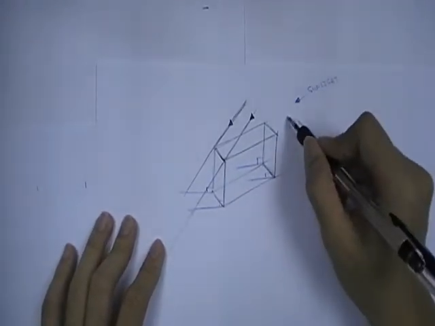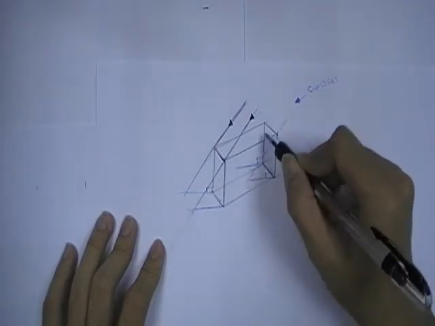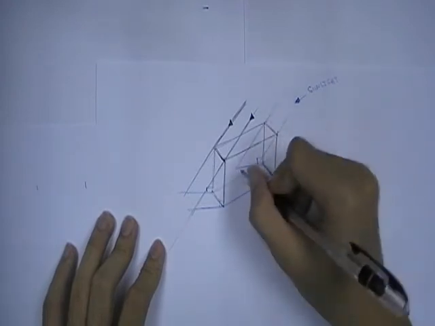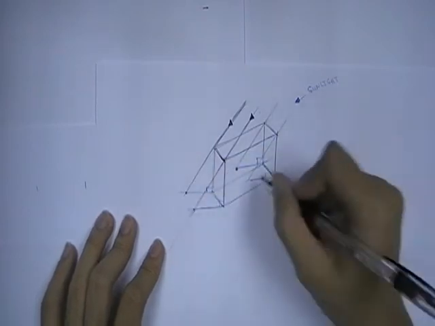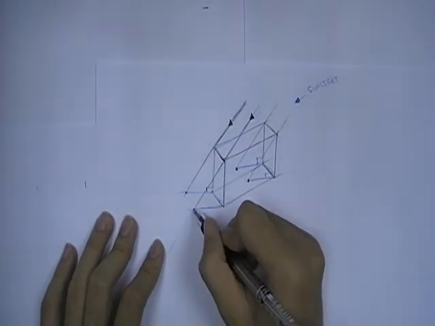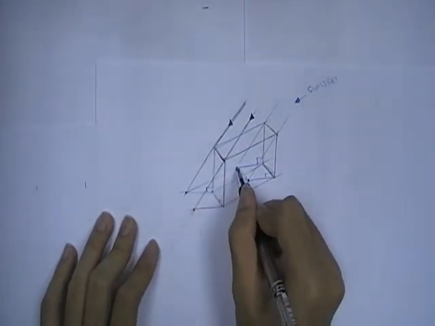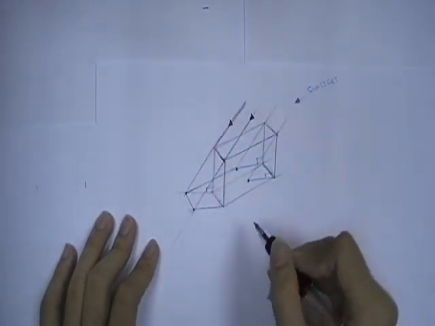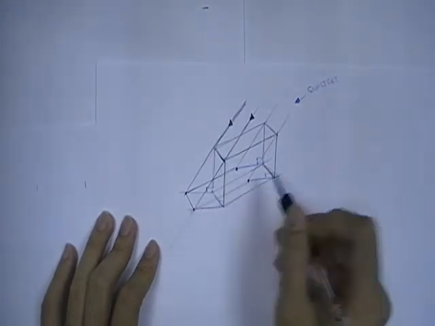Okay, and then again, try to keep the same angle. Trace it down here. Keep the same angle, trace it down here. Mark the points, of course, mark the points. That's great. Okay, and after you mark the points, you want to connect them. Connect those points together. Okay, and that's your shadow.